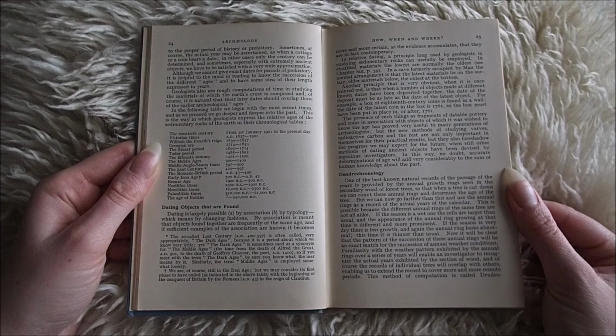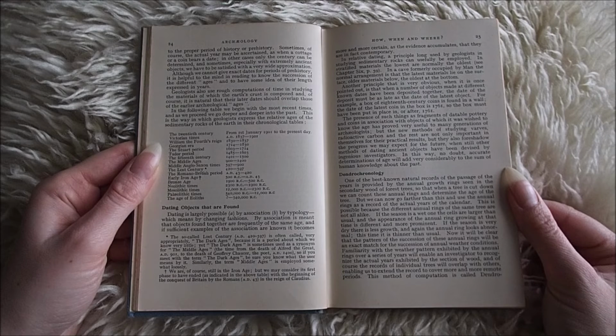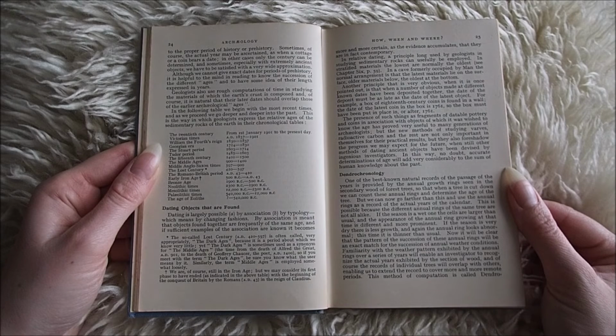Middle Anglo-Saxon times, 597 to 900. The Lost Century, 420 to 597. The Romano-British period, AD 43 to 420. Early Iron Age, 500 BC to AD 43. Bronze Age, 1900 BC to 500 BC. Neolithic times, 2300 BC to 1900 BC. Mesolithic times, 12,000 BC to 2300 BC. Paleolithic times, 540,000 BC to 12,000 BC. The Age of Eolith, unknown, to 540,000 BC.